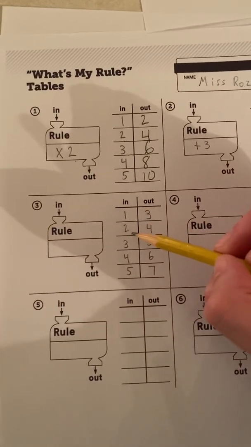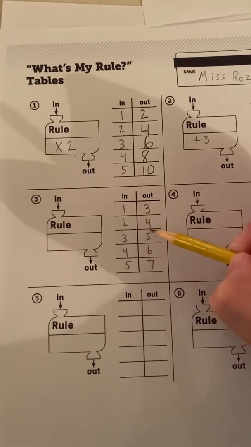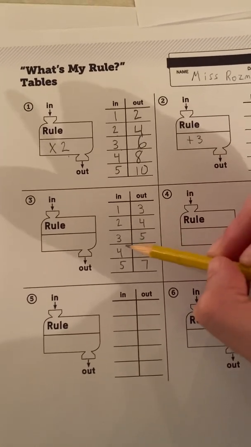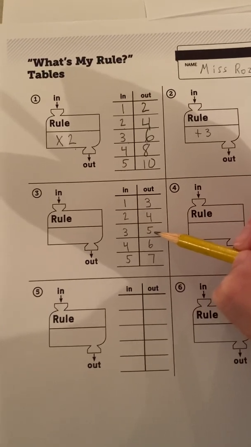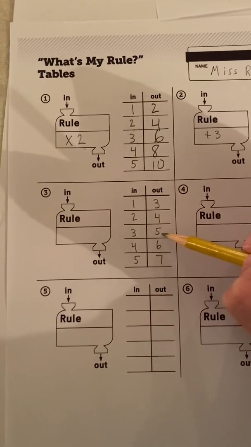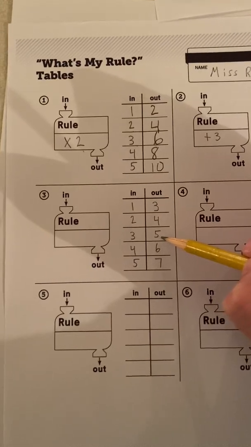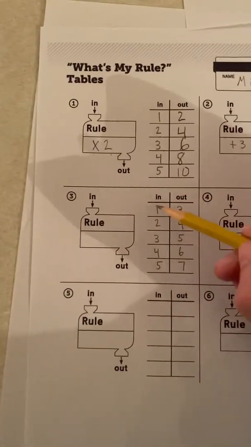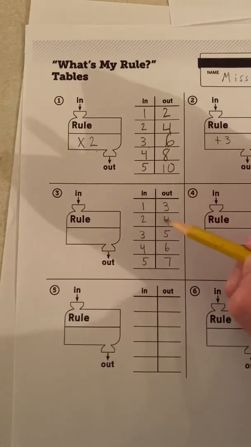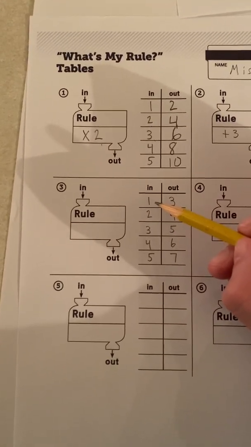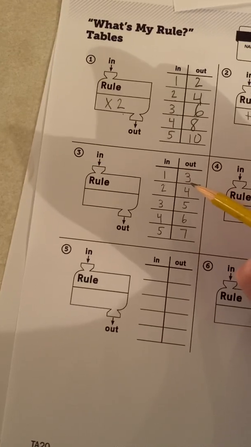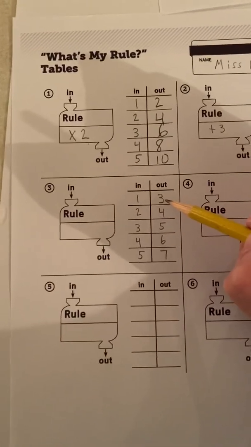Next, they put in a 2, and they got a 4. They put in a 3, and they got a 5. So I have to think, is there a pattern? What did they do to the input to get the output? What did they do to a 1 to get a 3? What do you think?